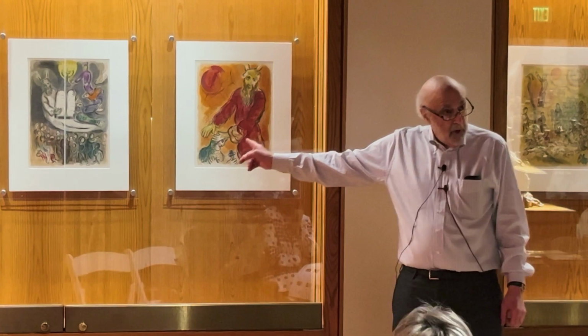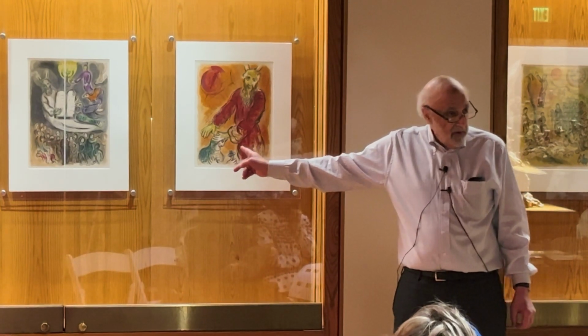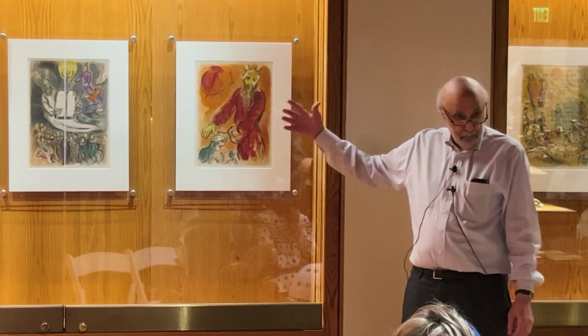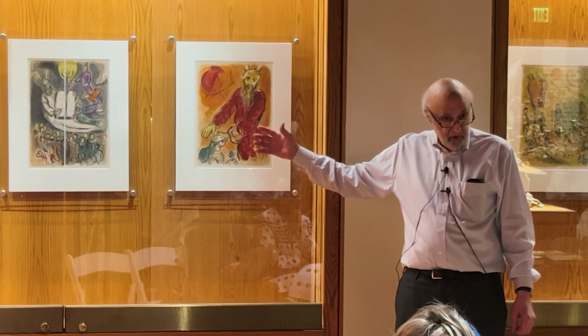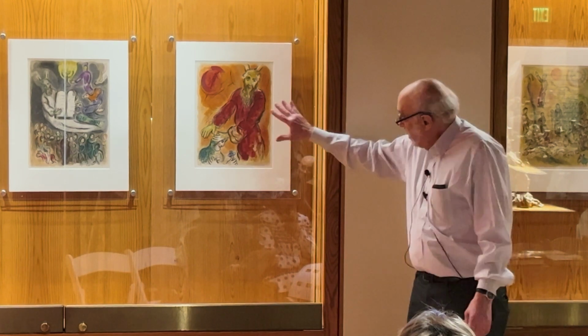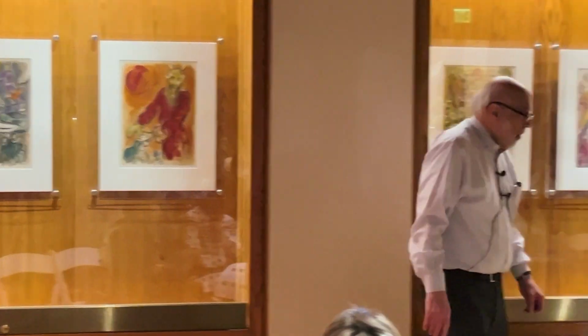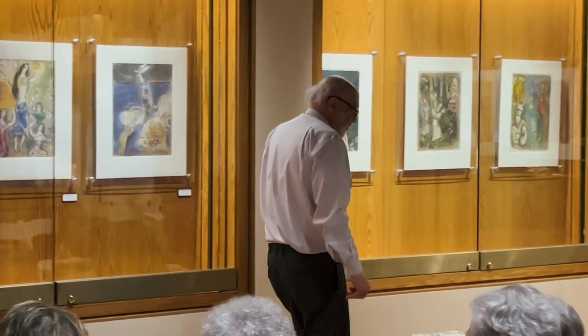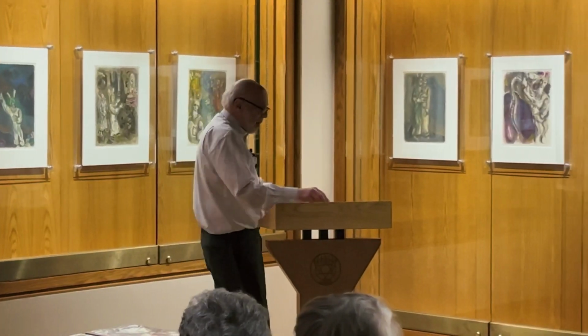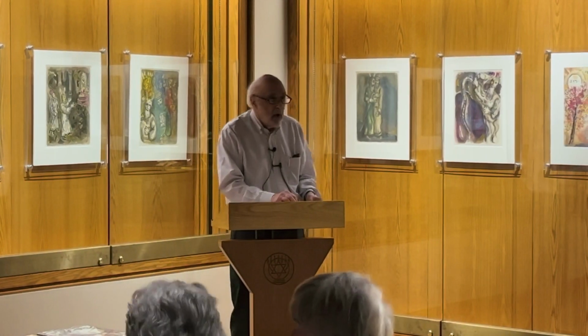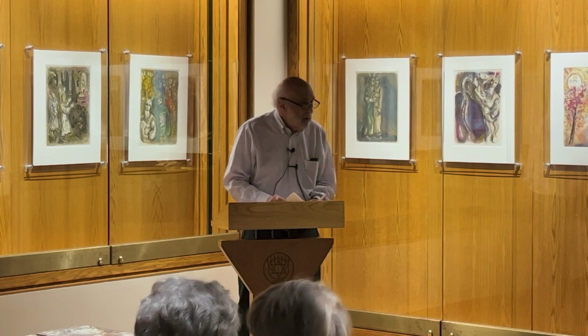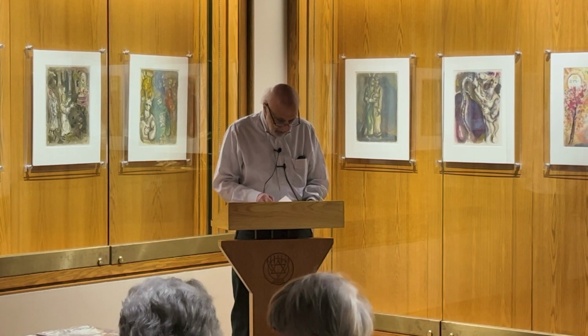This is the picture of Moses reacting to the Amalekites in blood-red representation. He's angry, but the Amalekites are nowhere to be seen. So one of the keys, it seems to me, of understanding what Chagall is up to is the way in which he renders the biblical enemies.